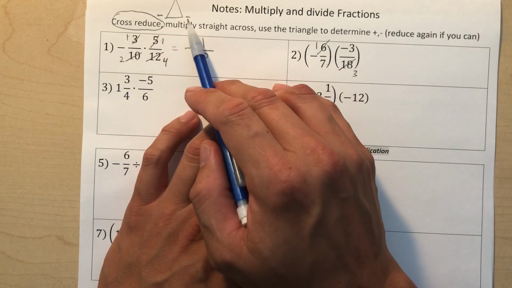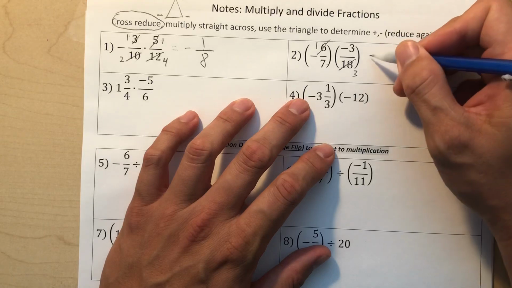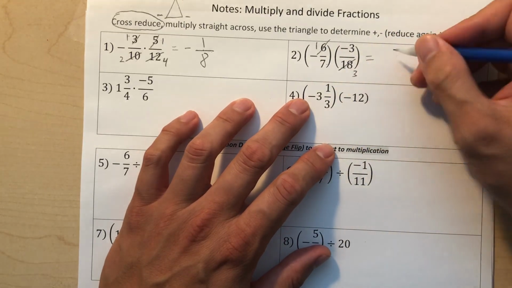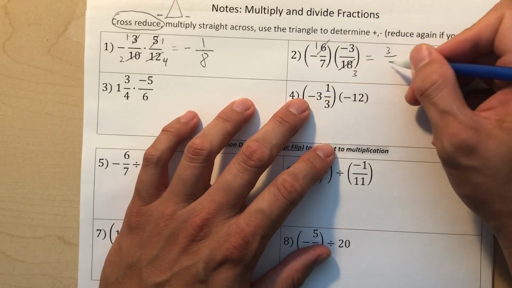A negative and a negative gives me a positive when you multiply. So I know my answer is a positive. I'm just gonna ignore it now. I know it's a positive. 1 times 3 is 3. 7 times 3 is 21.